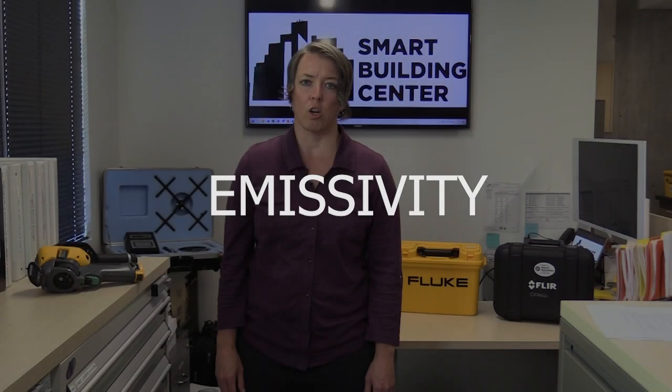Perhaps the most important concept in thermal imaging is emissivity. So emissivity is how efficiently a material emits energy, and it's measured in a value between 0 and 1. A non-metallic surface is closer to 1, where a highly reflective metallic surface is lower, closer to 0. So what that means is that it reflects infrared energy from other sources, and that can distort your measurement and give you an inaccurate reading.